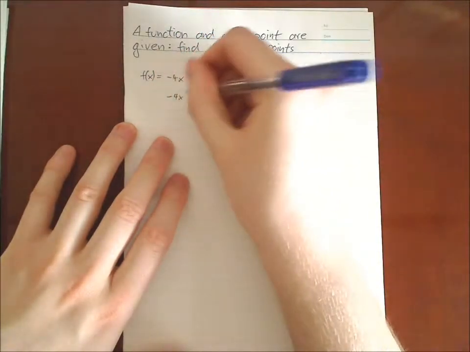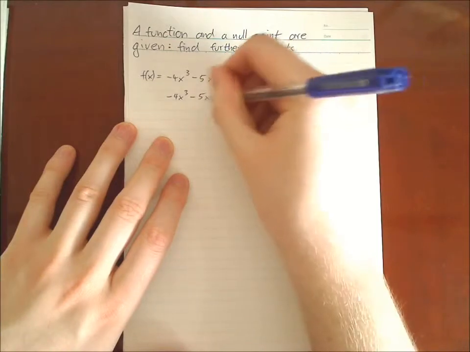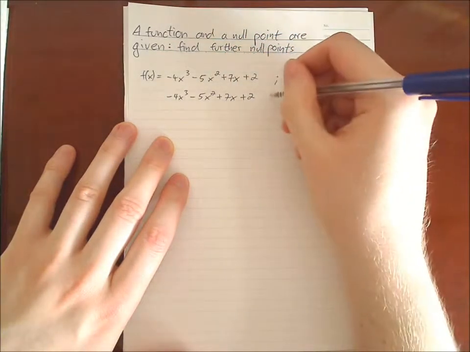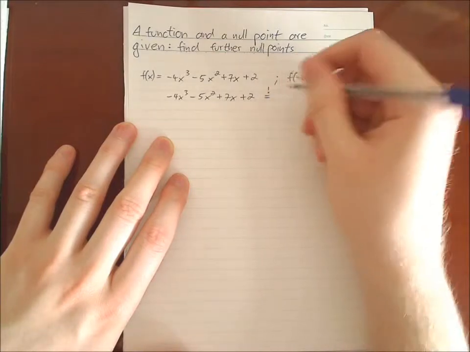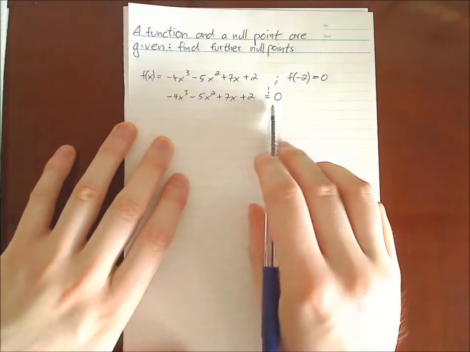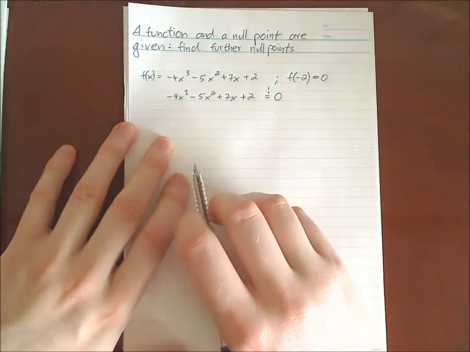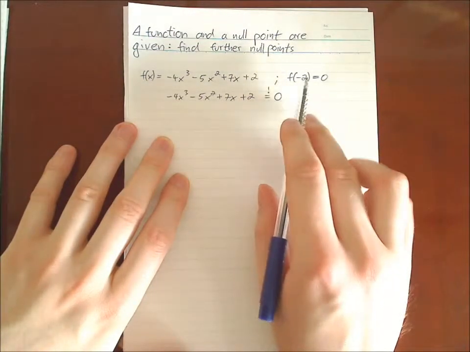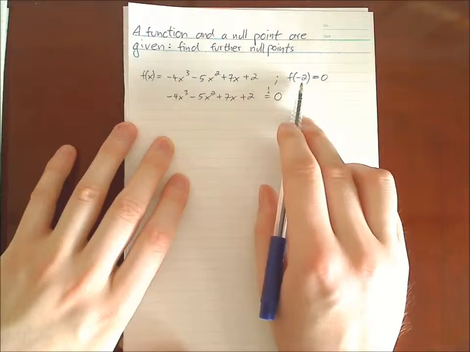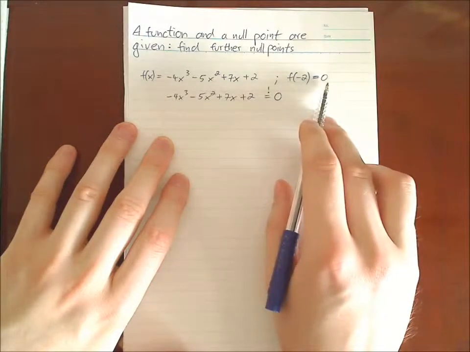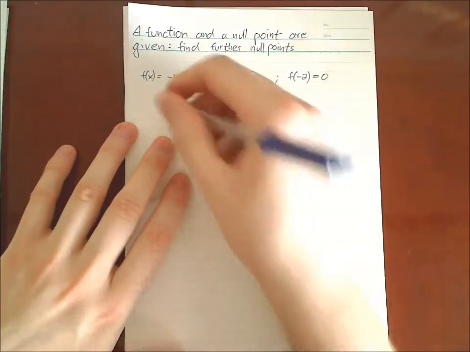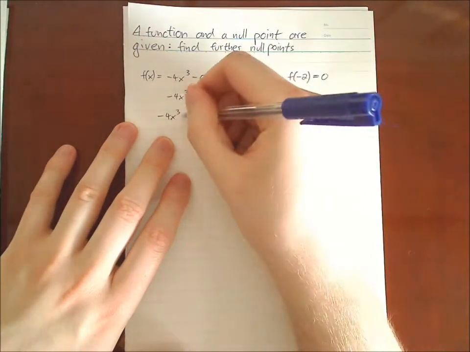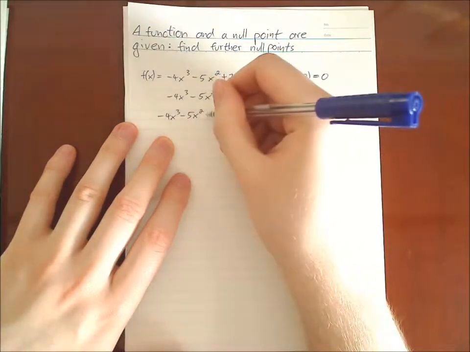So we have the polynomial I just introduced, and we want to say this polynomial should be 0, and we want to know where it is 0, except for this one. This we already know. And when we know that there is a null point at minus 2, then we can add an information to the polynomial.